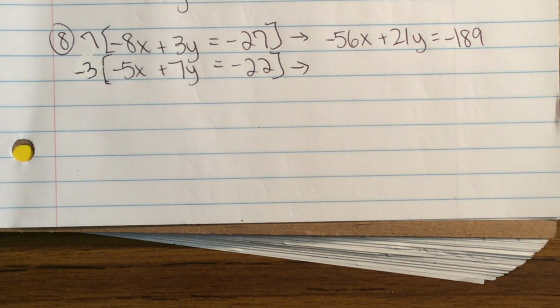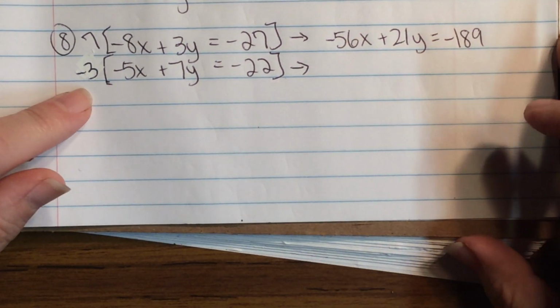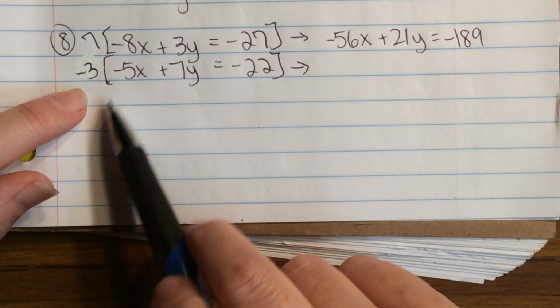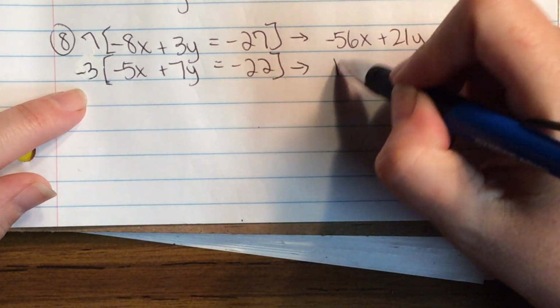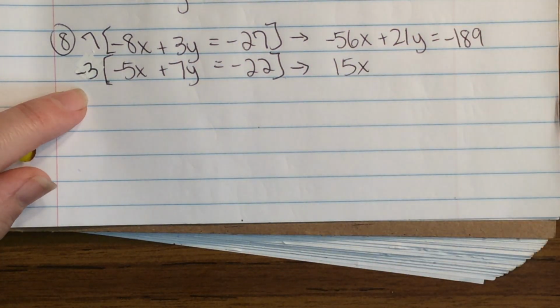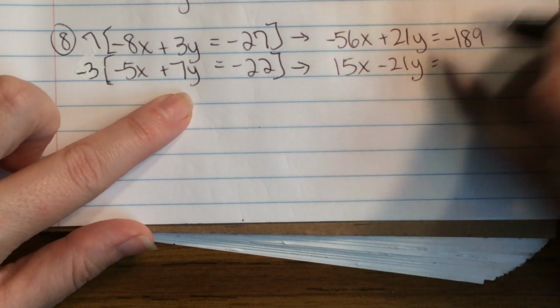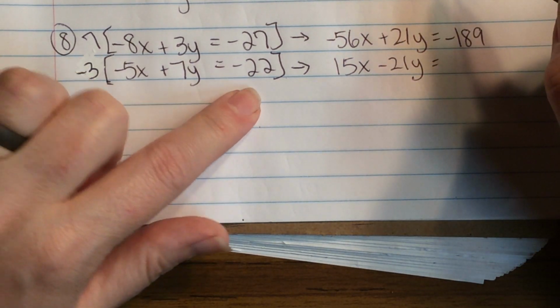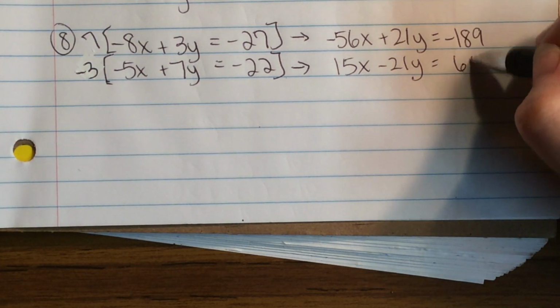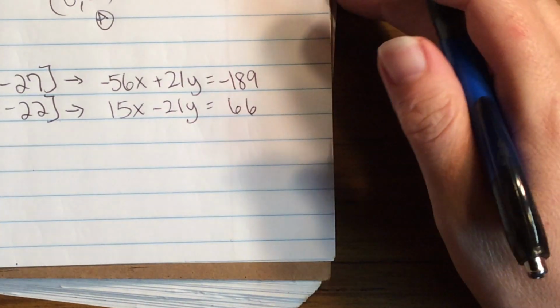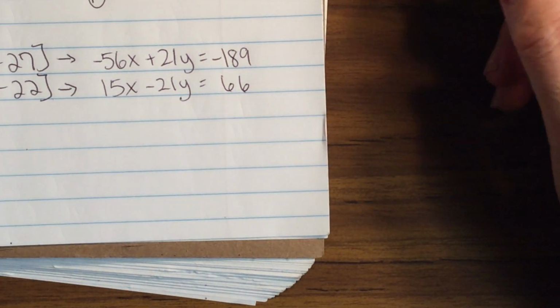And the next equation is going to be negative 3 times all of this. Well, negative 3 times negative 5 is positive 15. Negative 3 times 7 is negative 21. And negative 3 times negative 22 is positive 66. So now I have these new equations.